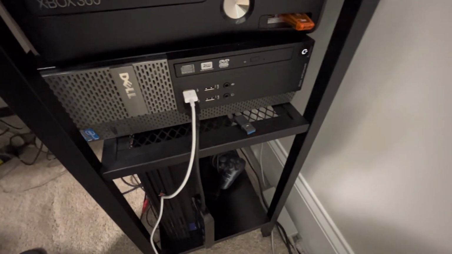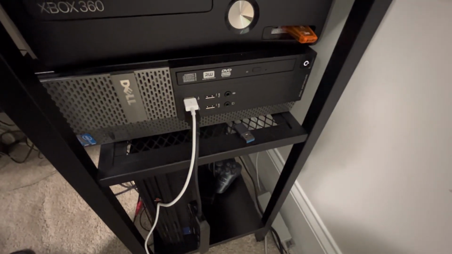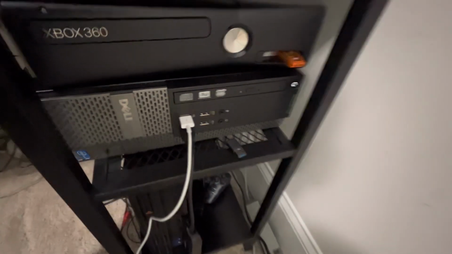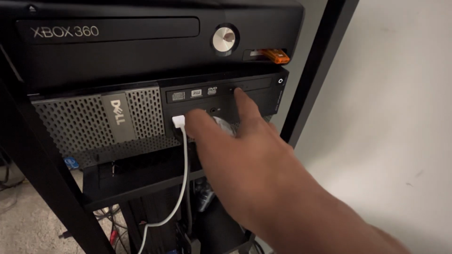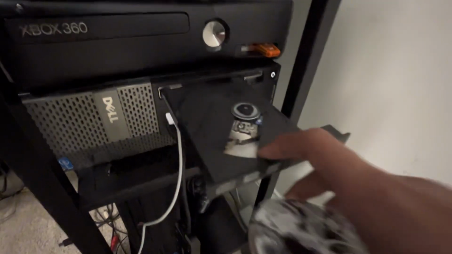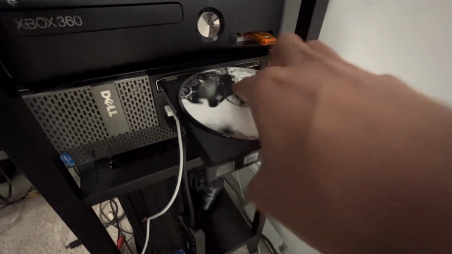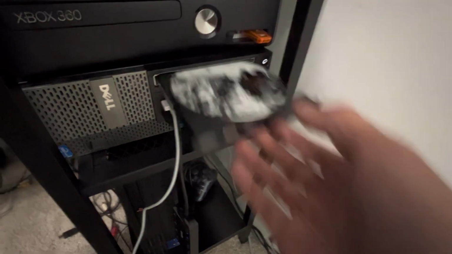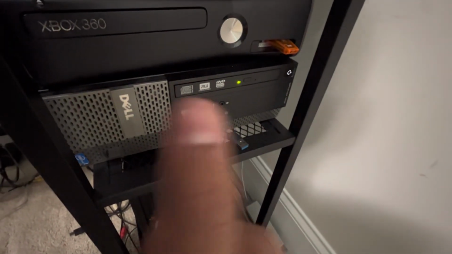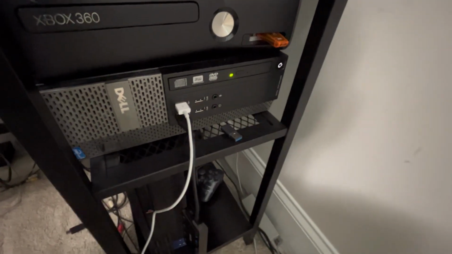So the first thing you are going to want to do is obviously insert your CD. For some computers, you might have to buy a separate disk drive, but mine already has a burner and a DVD drive and a CD drive built in, so you're gonna just want to put that in, and then you can go on with the computer part of the tutorial.